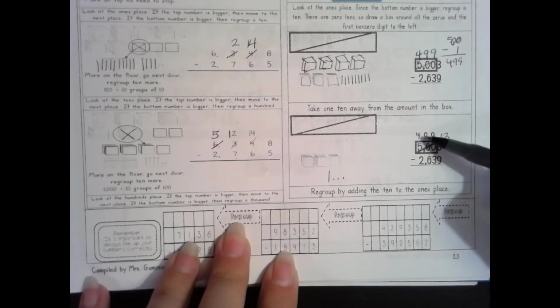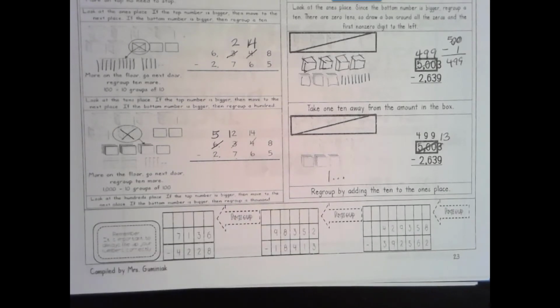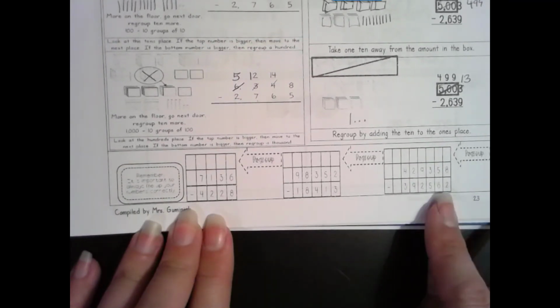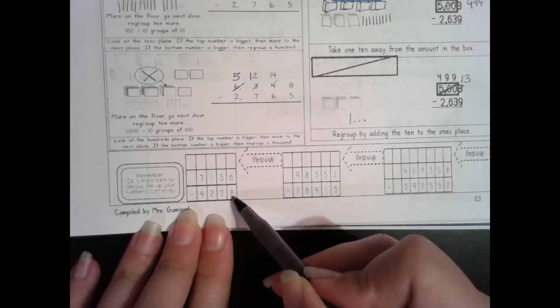More on top, no need to stop. But we're not subtracting. We're just looking at the regrouping right now. So we're going to practice again regrouping on all of these.